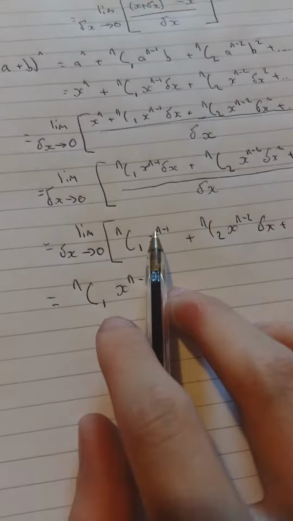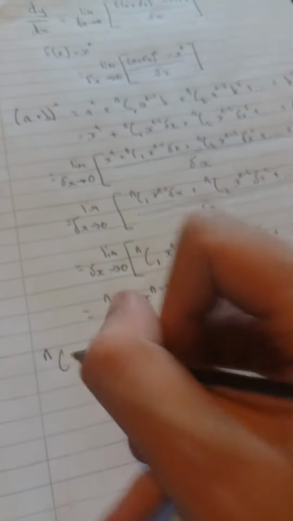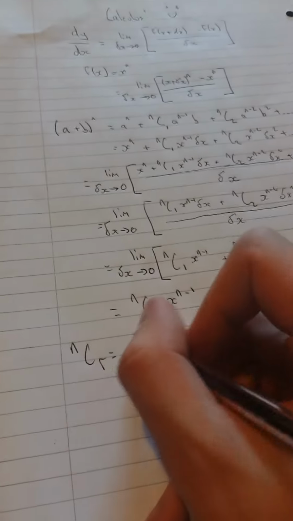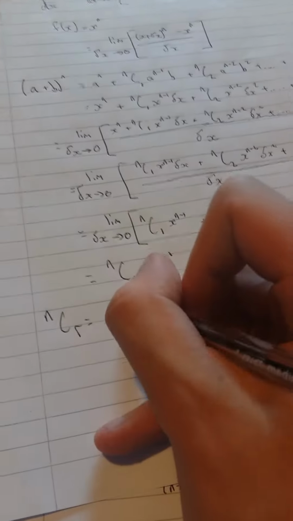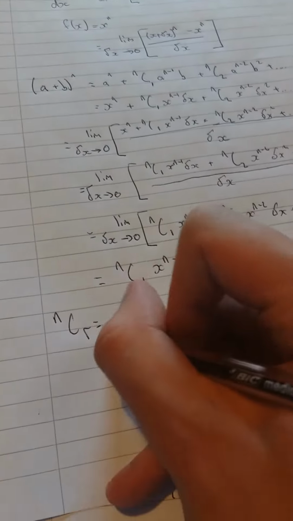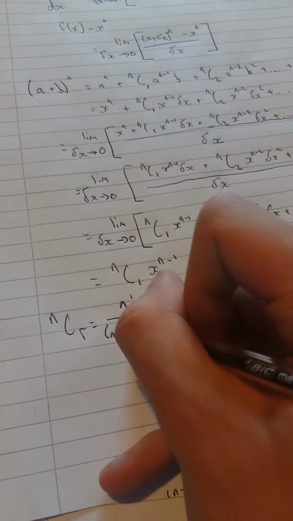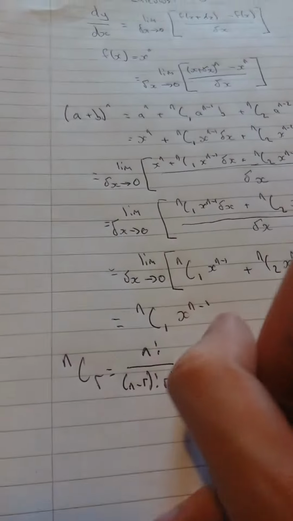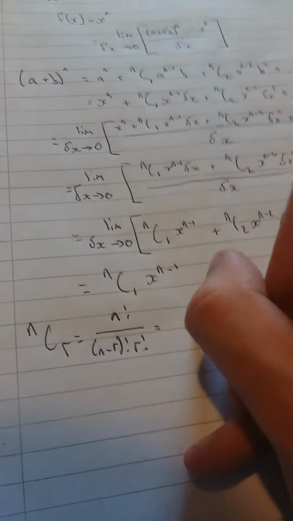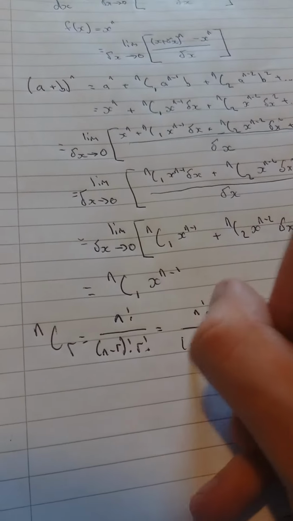What is the value of n choose 1? Well, n choose r is the number of ways of choosing r items from n. So you've got n factorial over n minus r factorial, r factorial. This is the formula here. In this case, r is equal to 1. So you've got n factorial over n minus 1 factorial, 1 factorial.